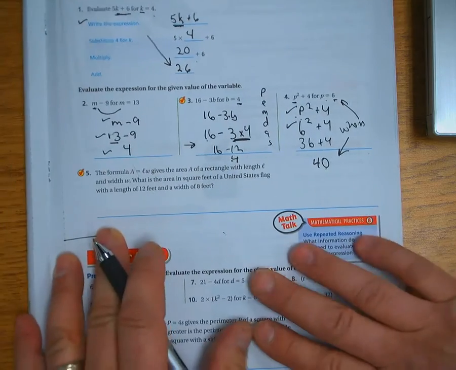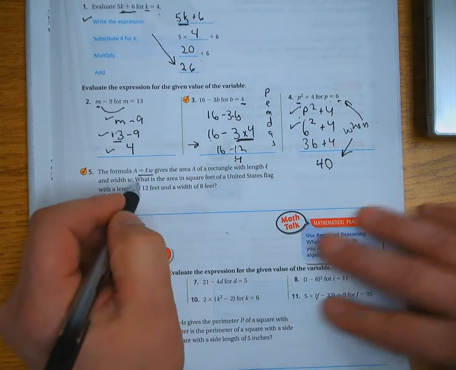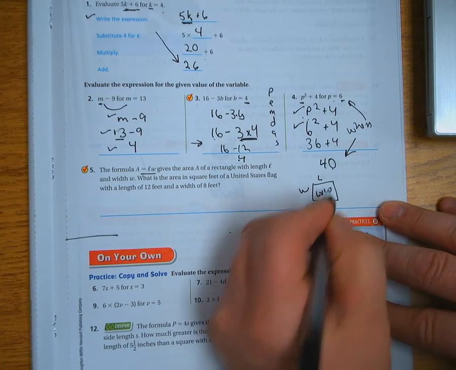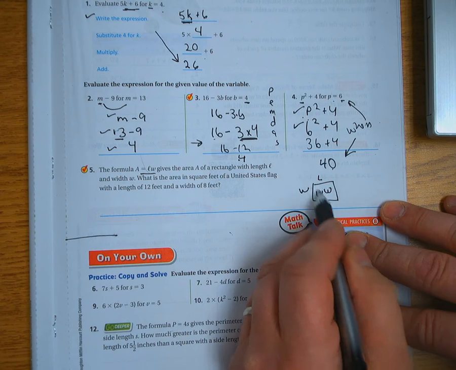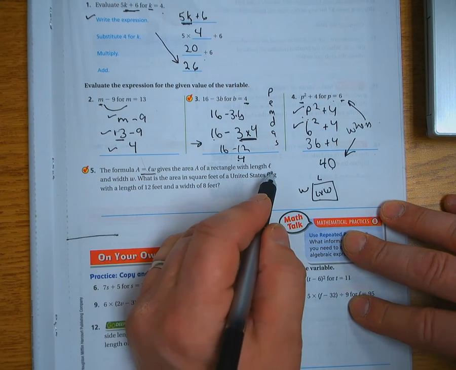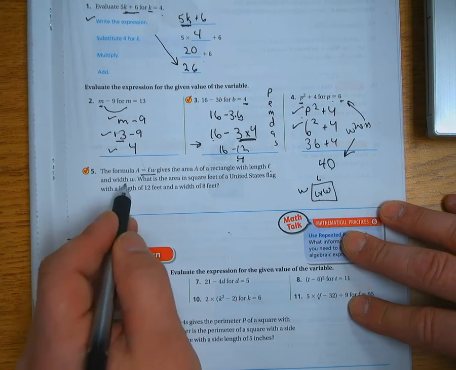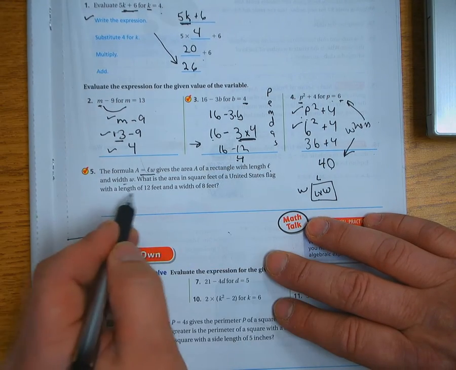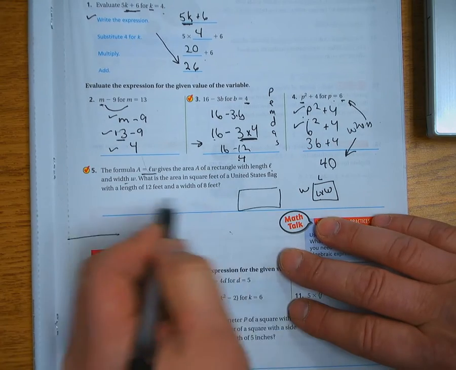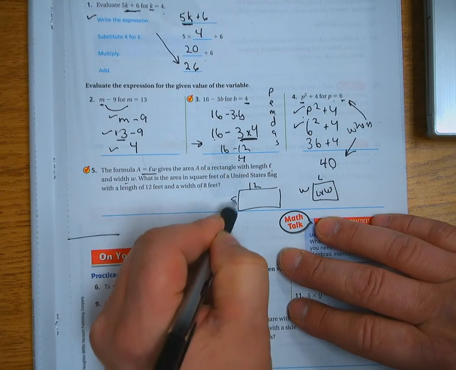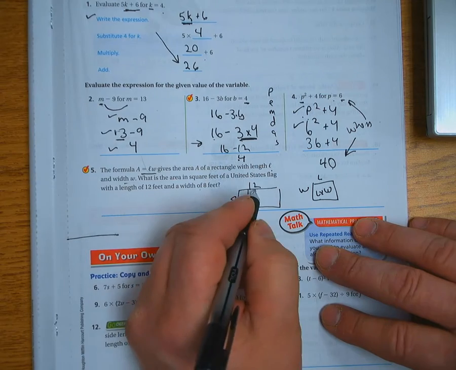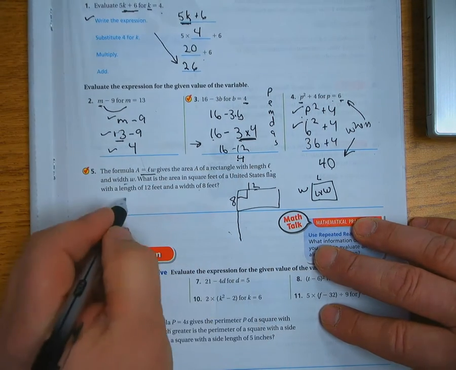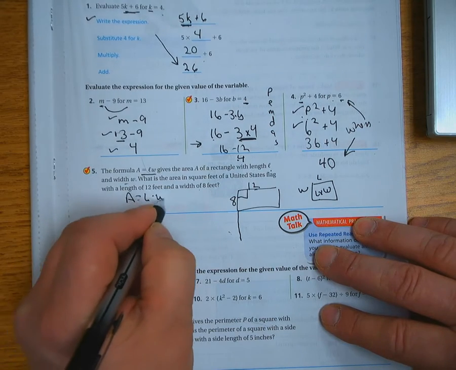Okay? Number 5, the formula area equals length times width. Length times width. This is a rectangle. I find the area, the inside stuff, with length L and width W. What is the area in square feet of a United States flag whose length is 12 and width is 8? So there's the flag. It's a 12 by 8 flying. Okay, well, it's easy. Area equals length times width.